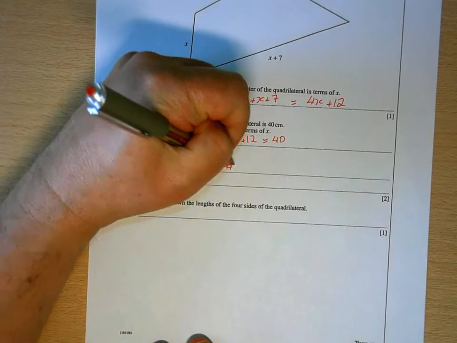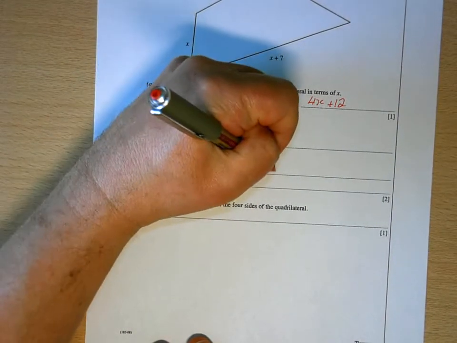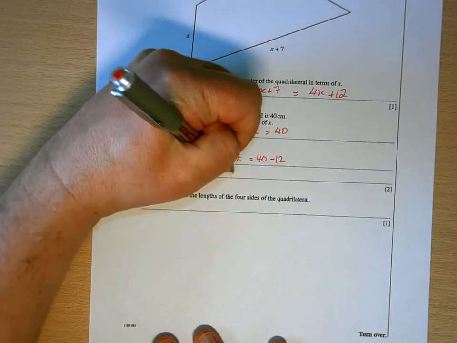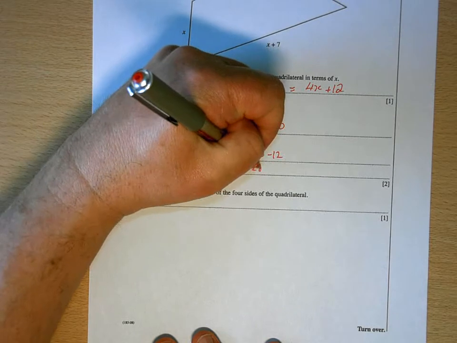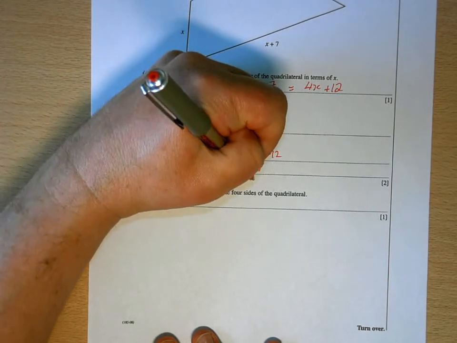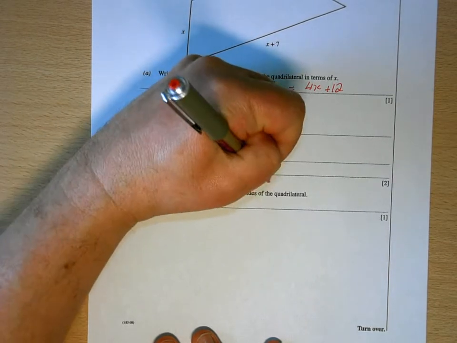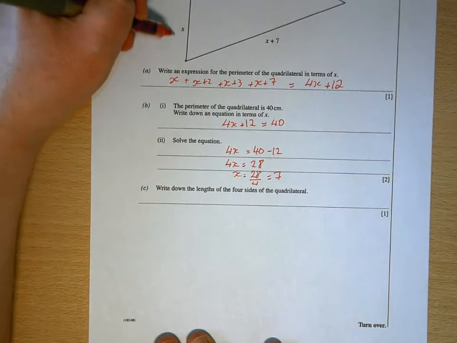First thing we do is get rid of the add 12. It's an add 12, it becomes a subtract 12. 40 take away 12 is 28. Now I get rid of the times 4. 28 divided by 4, which is 7. So I know that x is 7.